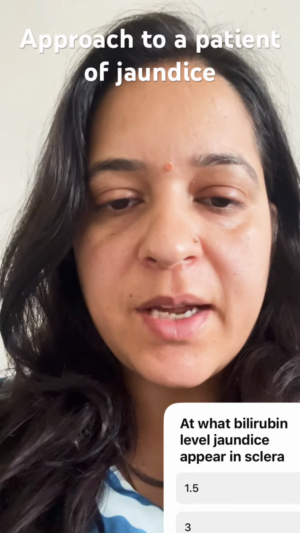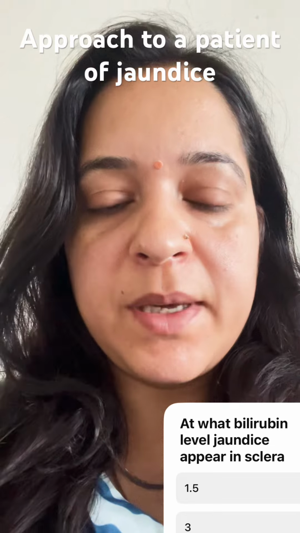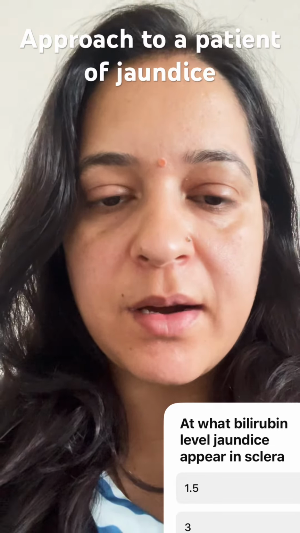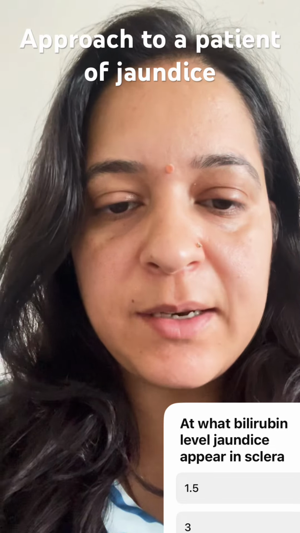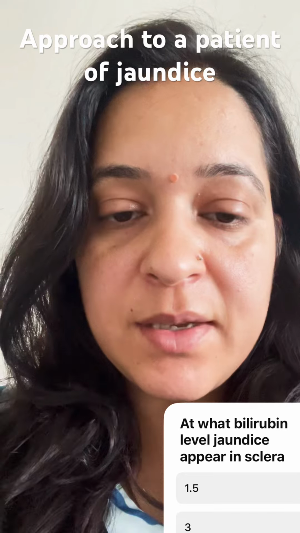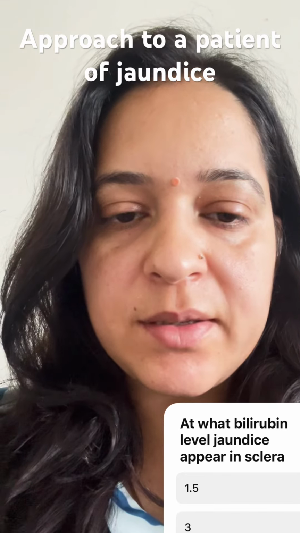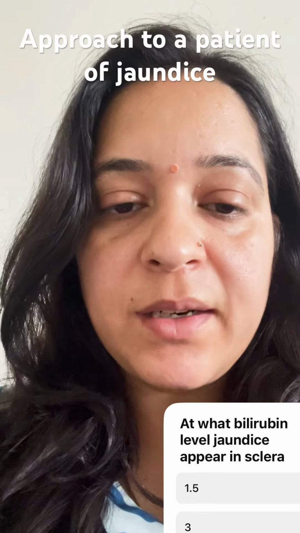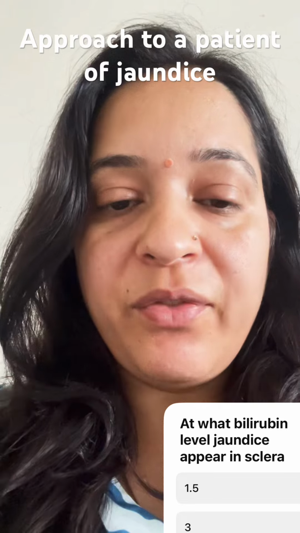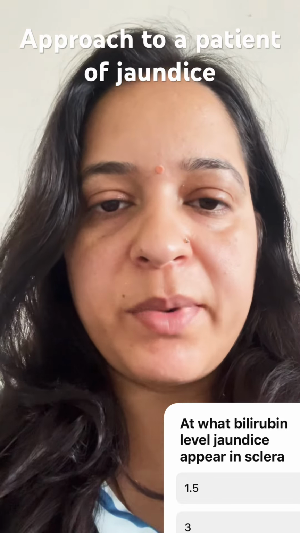Then comes the indirect hyperbilirubinemia. Indirect hyperbilirubinemia means that the direct bilirubin would be less than 15%. So in indirect hyperbilirubinemia, the causes are drugs like rifampicin and probenecid. Then there can be hemolysis, or there can be certain genetic causes like Gilbert syndrome and Crigler-Najjar syndrome type 1 and type 2. Also, there is ineffective erythropoiesis, which is also an important cause of indirect hyperbilirubinemia.